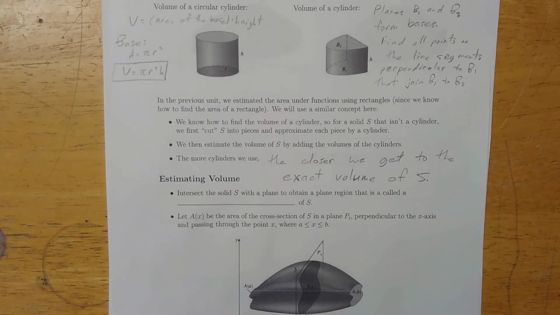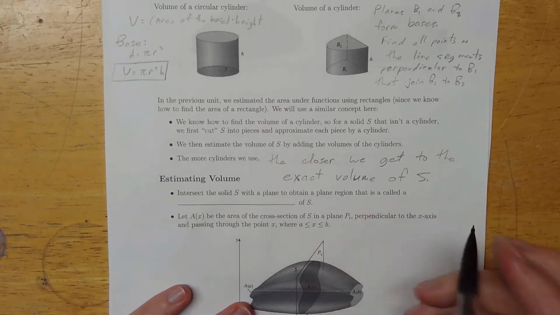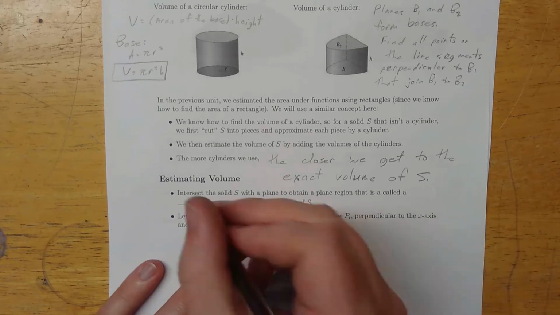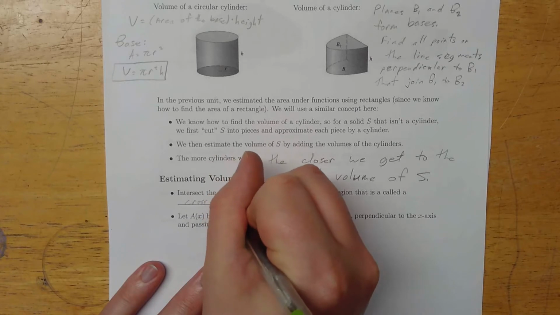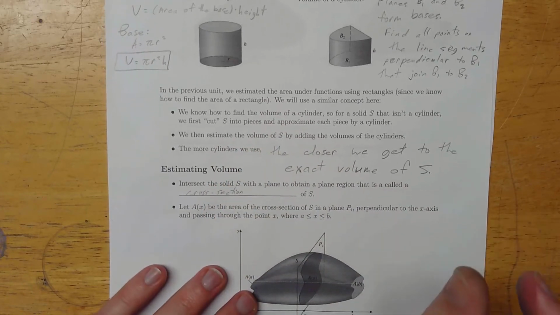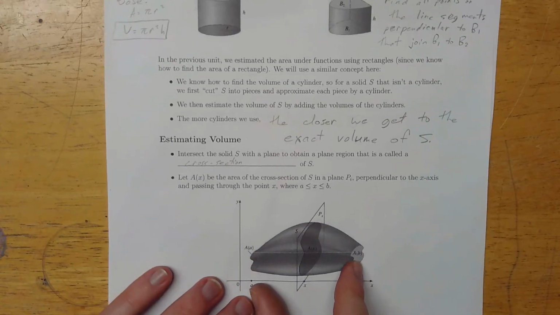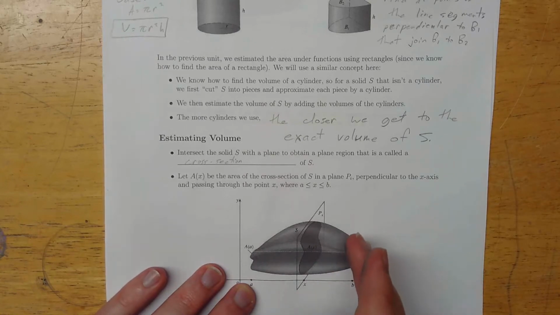Alright, so say we want to estimate our volume. How we're going to do that is we're going to intersect the solid S with a plane to obtain a plane region that is called a cross-section of S. So we think of taking our solid S and slicing it up with a knife at some value of x.